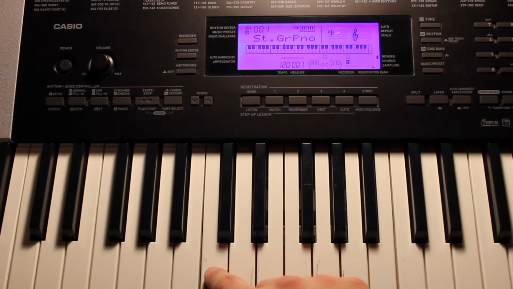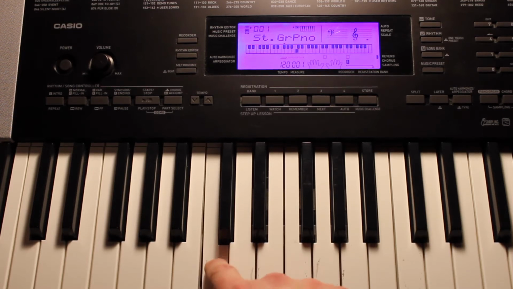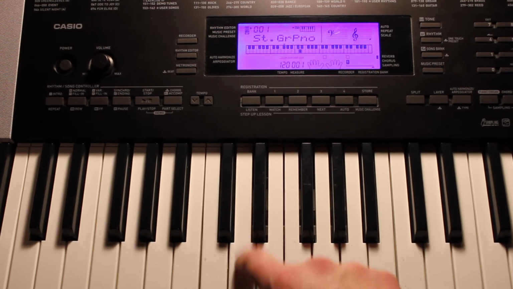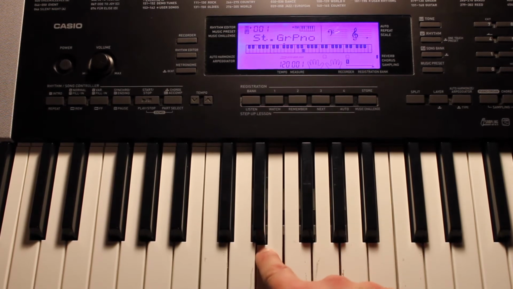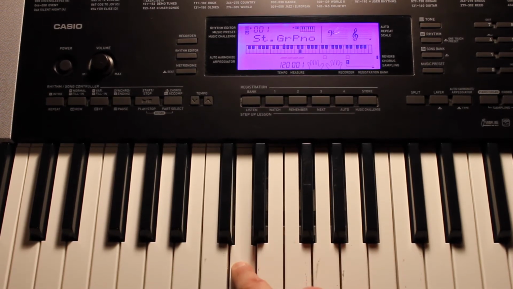I will start on this note and move up by half steps until I have covered a distance of 4 half steps. Then I will move down until I return to the note I started on. Here is that same distance, now moving by whole steps.